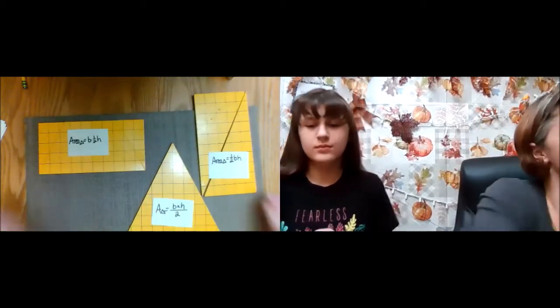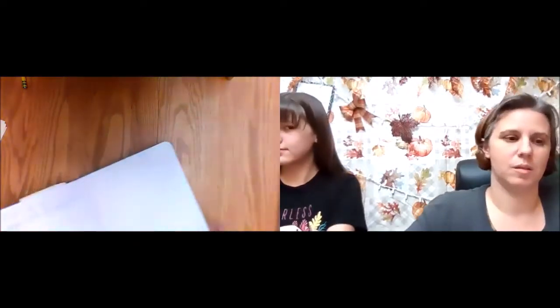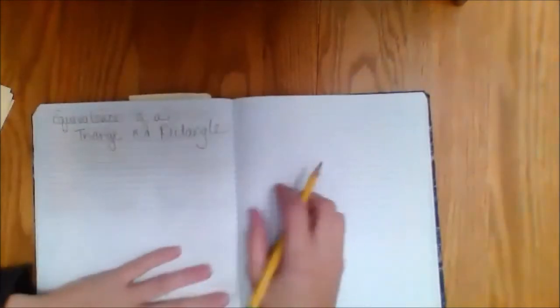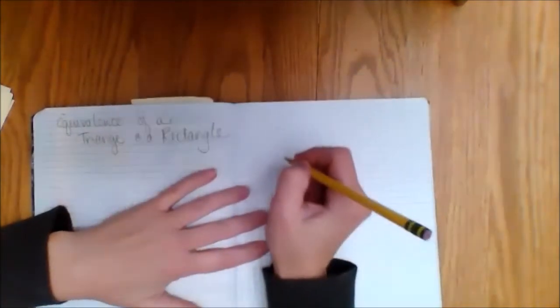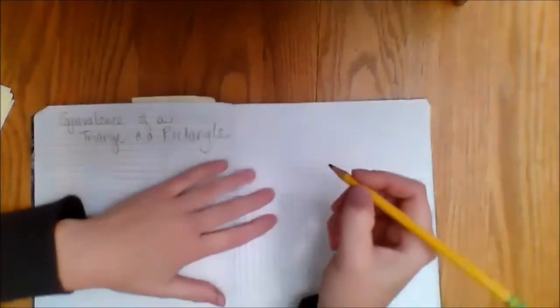Okay, let me get my math journal and I'll show you what I want you to do for following up on area of an acute angled triangle. Will you slide that out of the way? Last week's lesson was equivalence of a triangle and a rectangle, and your follow-up should look more complete than that.